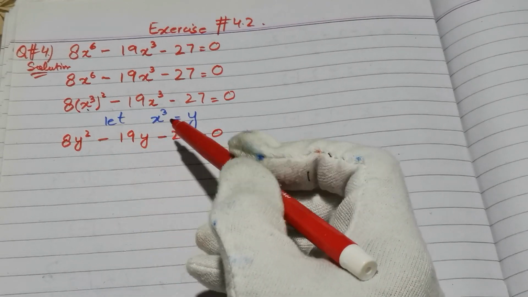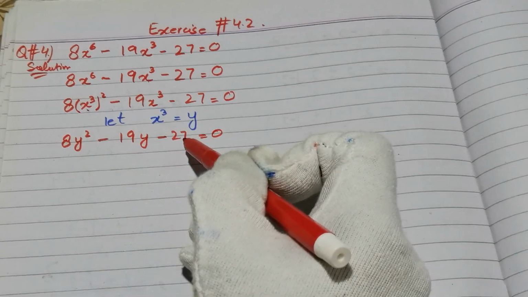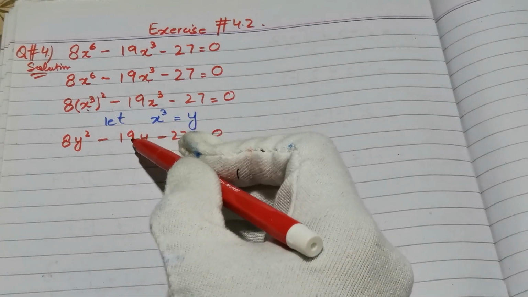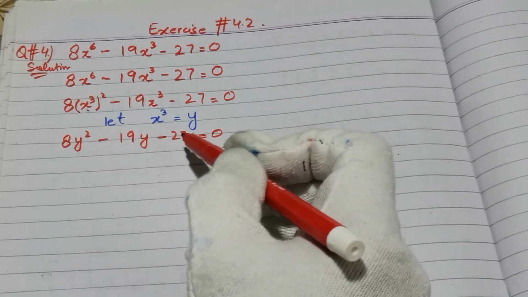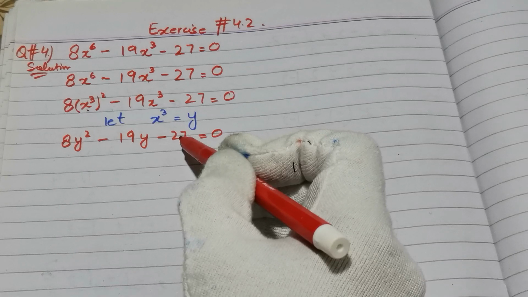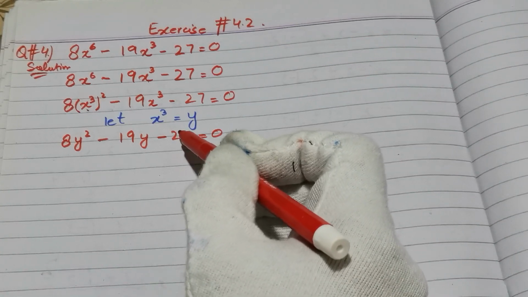Now this is the simplest form of the equation. Now what will we do? We will break the middle term. And how can we break the middle term? By making factors.